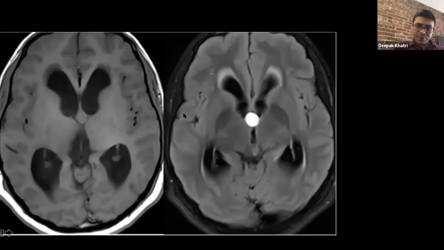Now, as opposed to the previous image, I have put this image, you can definitely see a small round lesion at the level of the foramen of Monro, which is causing blockage of the lateral ventricles, preventing the drainage into the third ventricle.